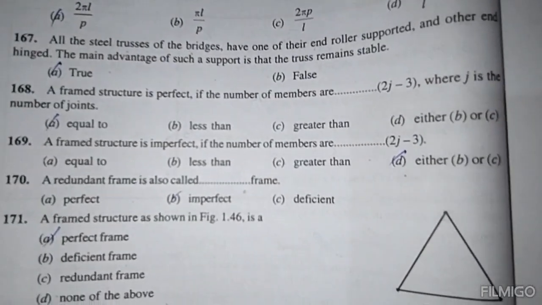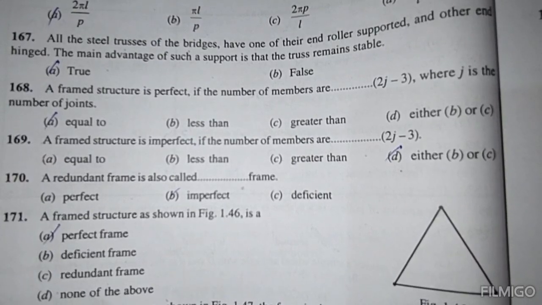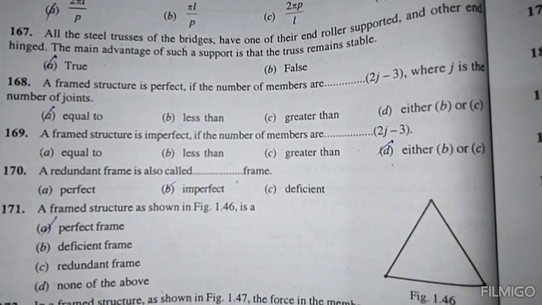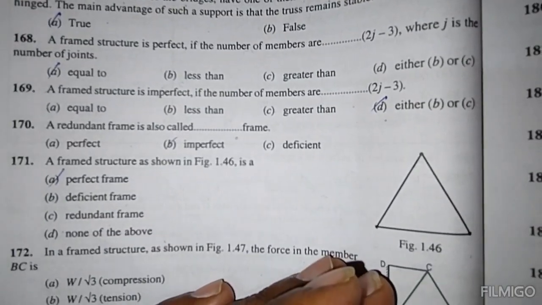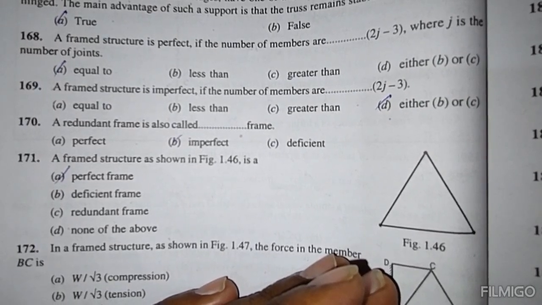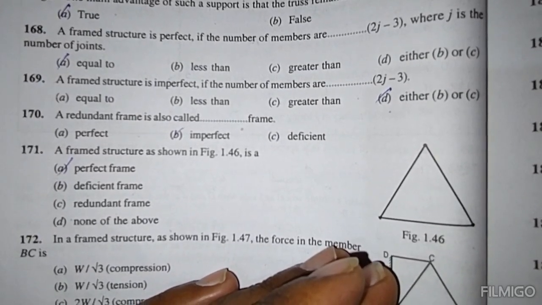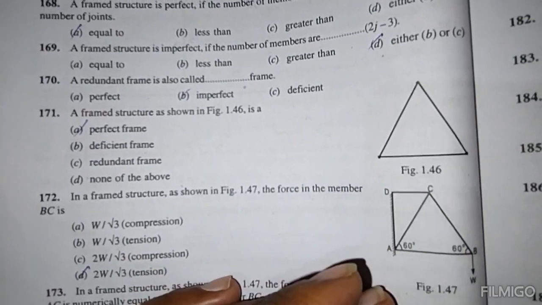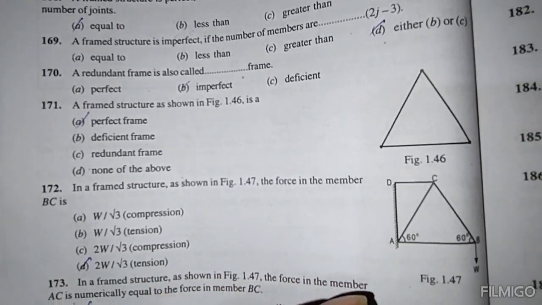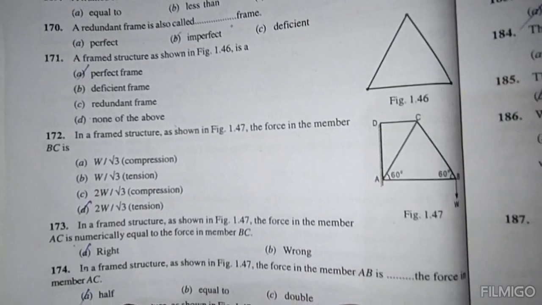A framed structure is perfect if the number of members is 2j minus 3, where j is the number of joints. A framed structure is imperfect if the number of members is not equal to 2j minus 3. A redundant frame is also called an imperfect frame. A framed structure as shown in the figure is a perfect frame. The force is 2W by root 3, tension.